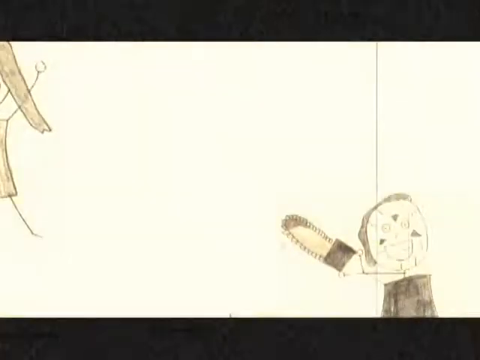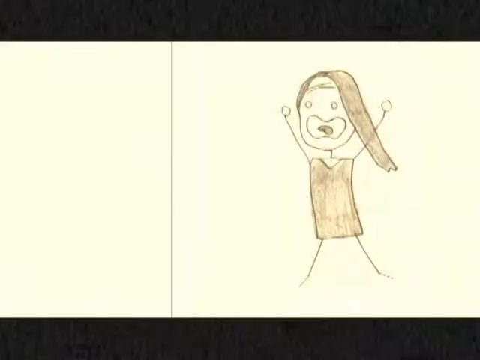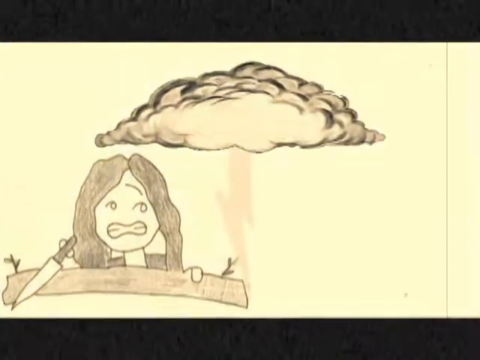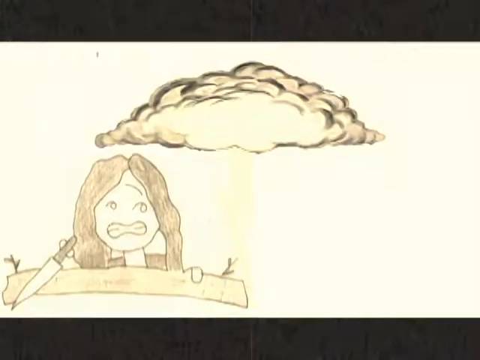Step 5. The killer goes after the girl. She tries to hide, but he always seems to be right behind her. It's important to introduce some rain here to make everything look more creepy and dark. Very important, sunshine is not allowed in horror movies.